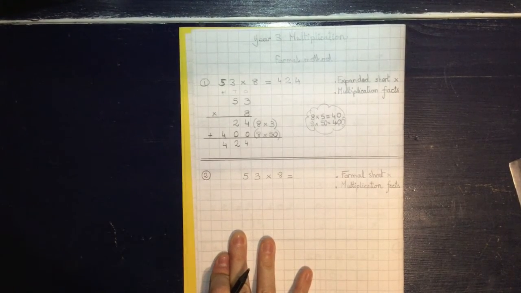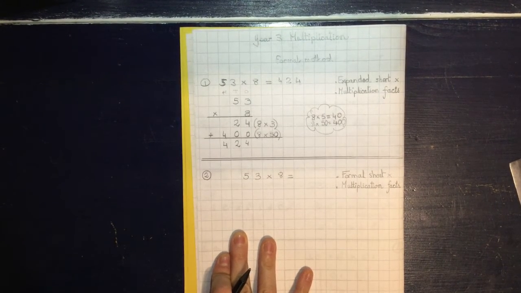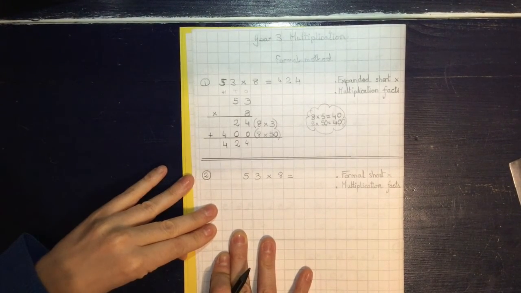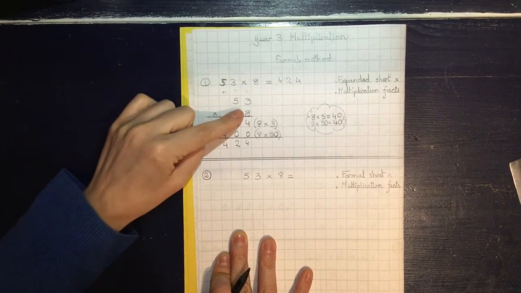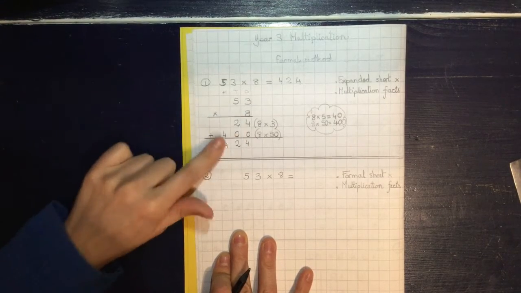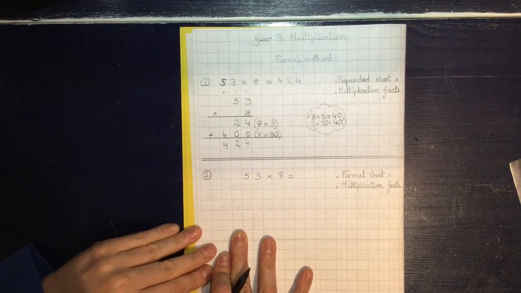Finally, our last step of multiplication in year 3 would be progressing towards what we call the formal short multiplication. This is compacting those partial products.